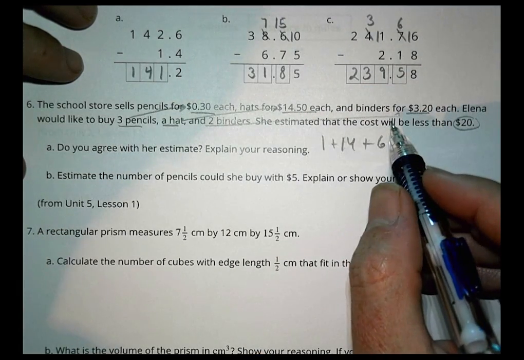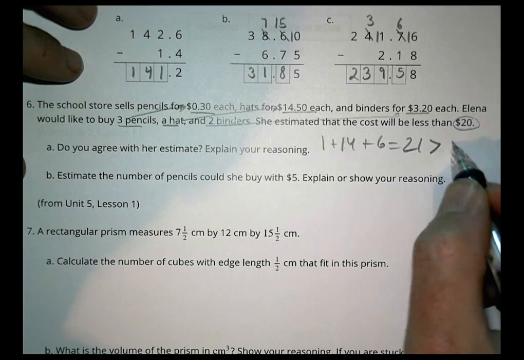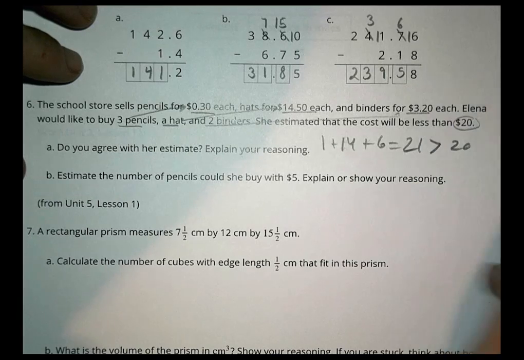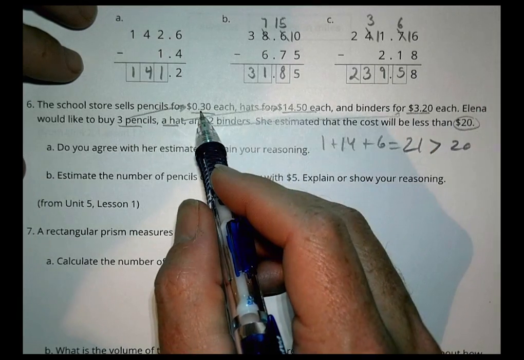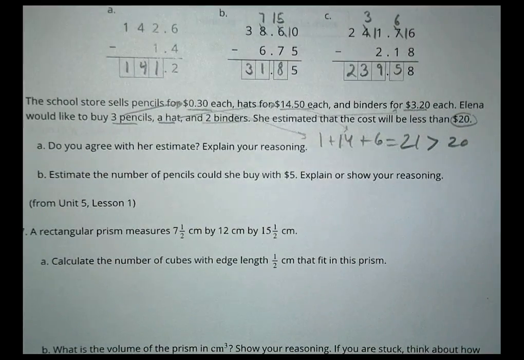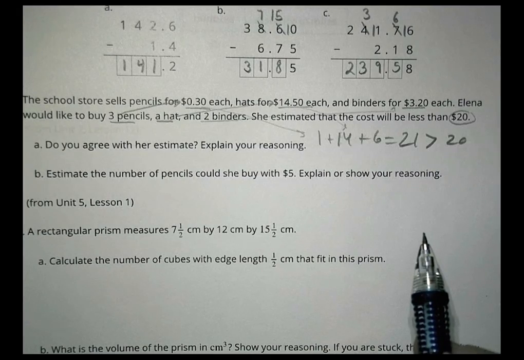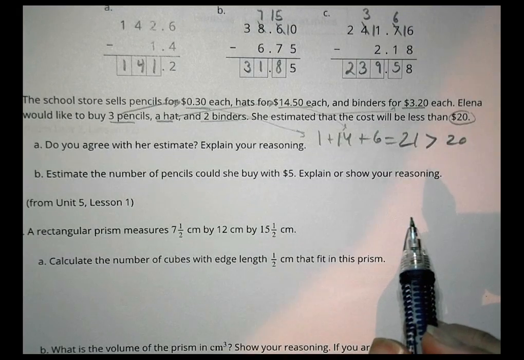So we can see our problem is that this is about $21, which is greater than the $20 estimate she has. Now again, we're just estimating. This is not quite $1, it's actually less, but that one's definitely more than 14, so definitely going to be more than $20. Okay?